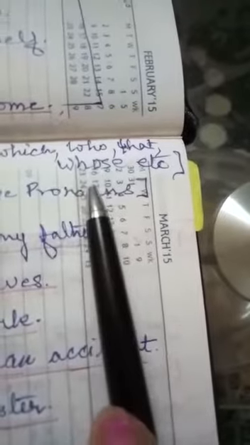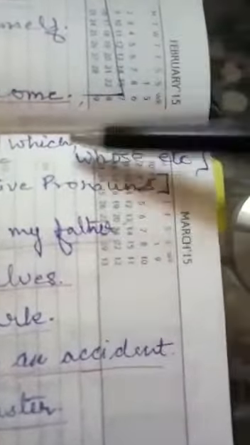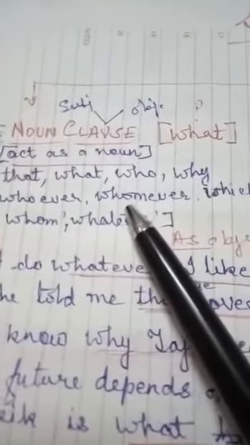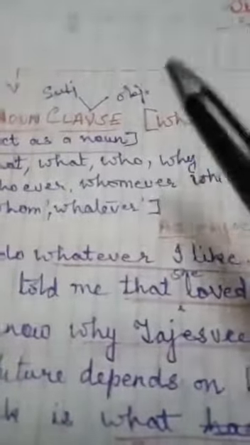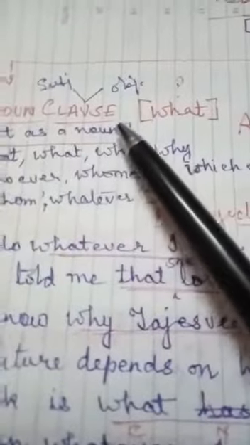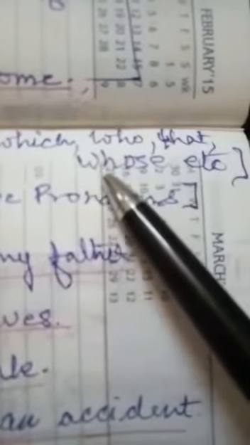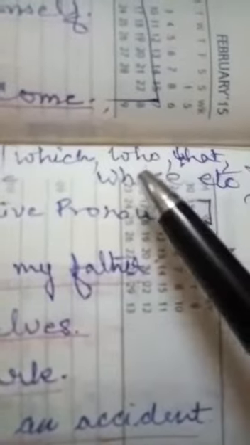Same with whose. Now dear children, what is the difference? In the noun clause, when we use these words, they act as a noun. But in the adjective clause, when we use which, who, that, whose, whom, we use these words to qualify the noun.